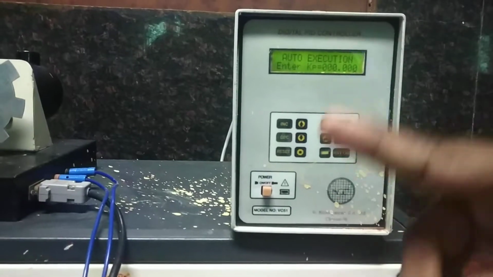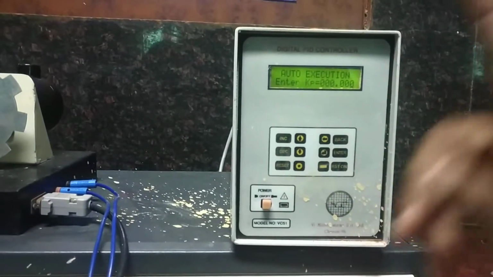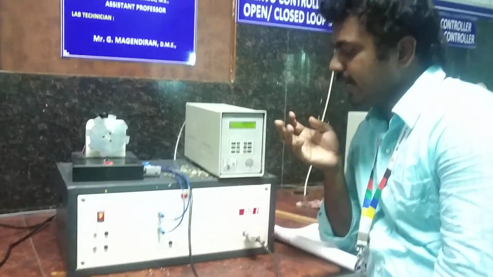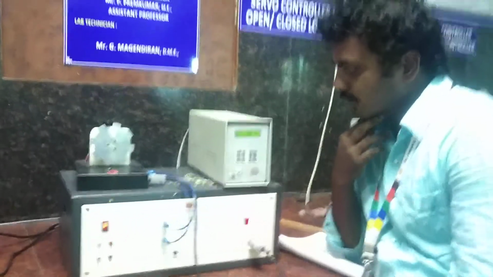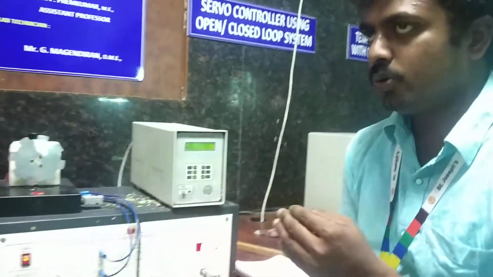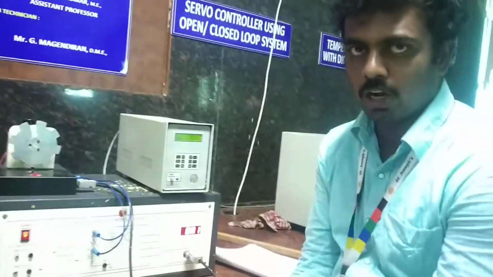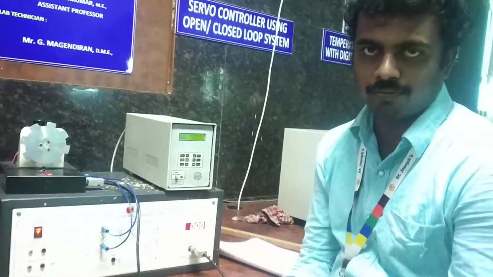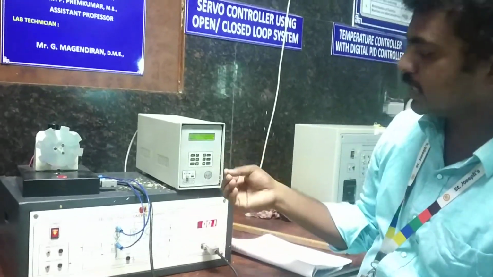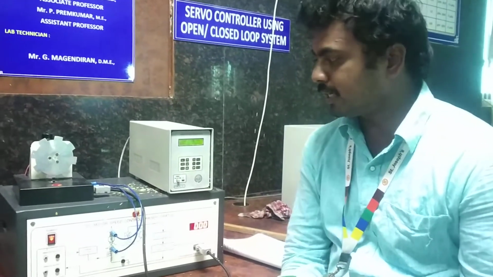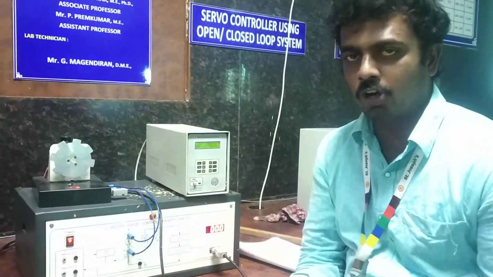When the KP value increases, the system reaches our target within a short span of time. The main importance of the proportional constant is that when you increase the KP value, the system reaches our target value in a very short span of time.